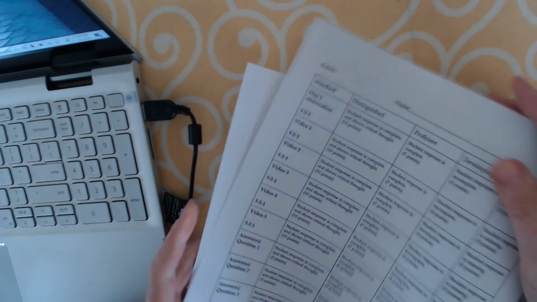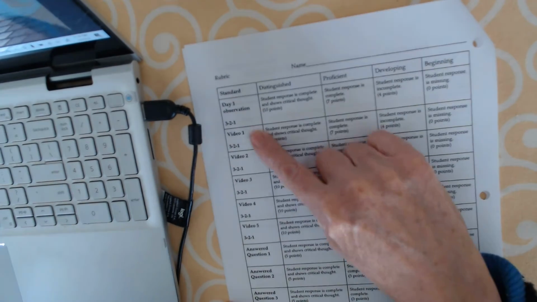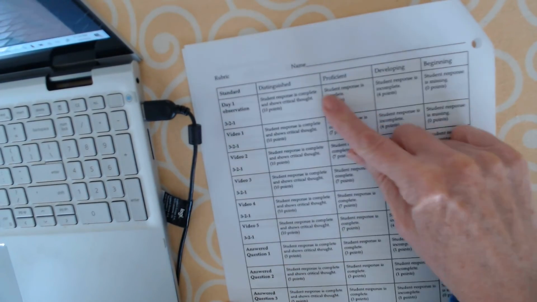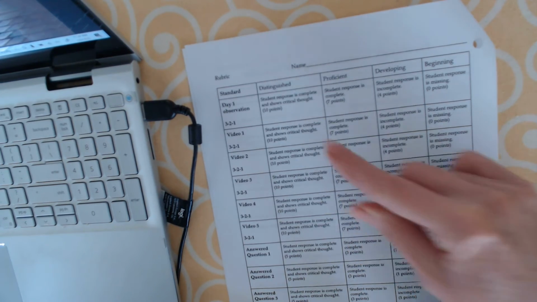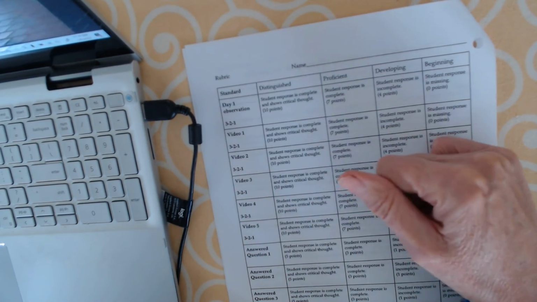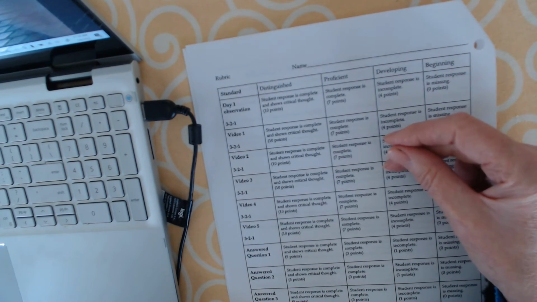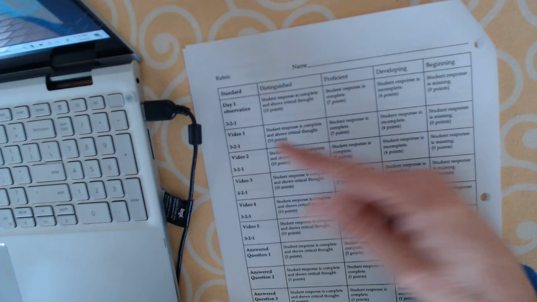Here on page 2 is the rubric. And what you can see is here are our videos listed here. Here's how I would grade them. And then where it says 3-2-1, that is what I'm referring to, where it's asking for your observations, your interesting items, and then 1 question.